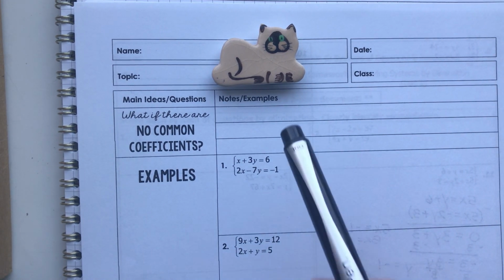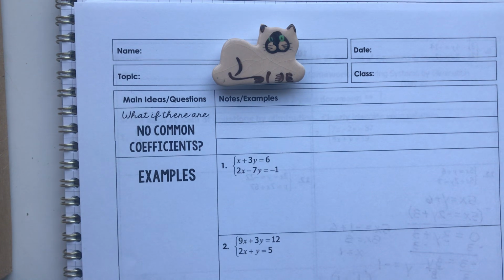I'd like to introduce you to my office assistant for today. This is Simon, and he is a Siamese cat, I think. I don't know, but Simon's going to help keep me on track here.